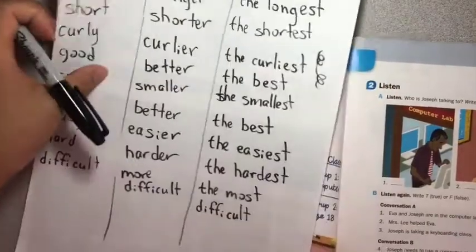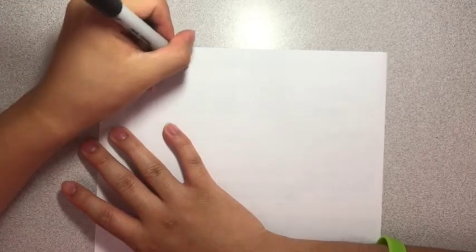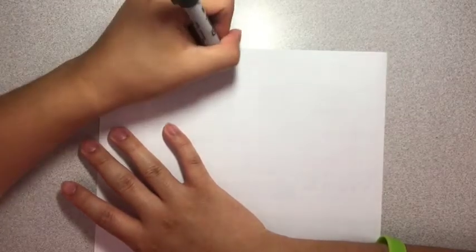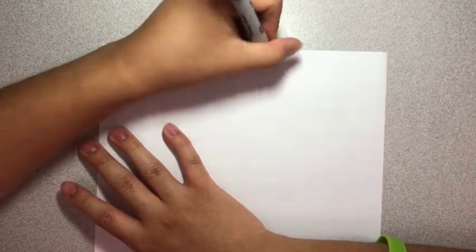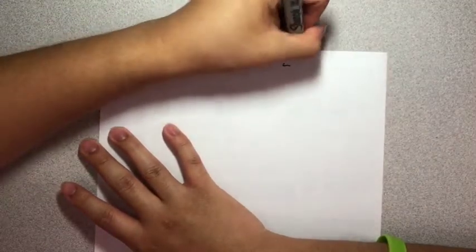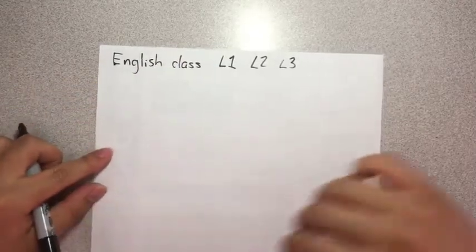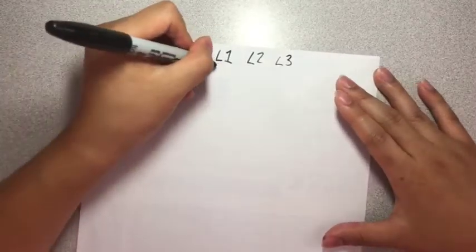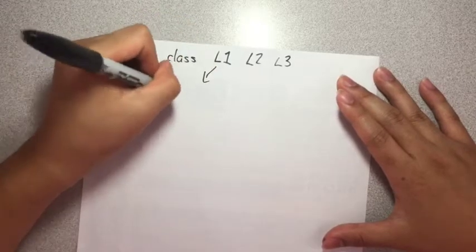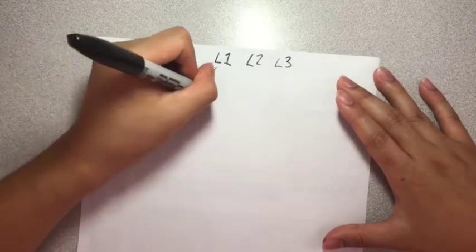Okay, so now let's say we have English classes for level 1, level 2, and level 3. English class for level 1, level 2, and level 3. So we know level 1 is the easiest.